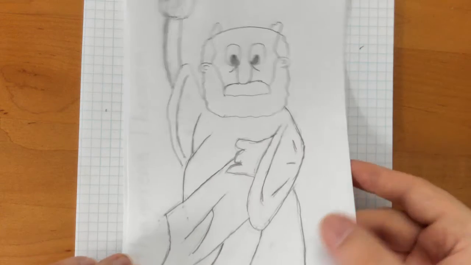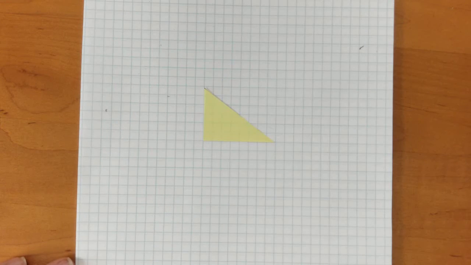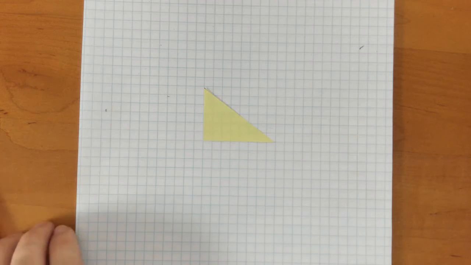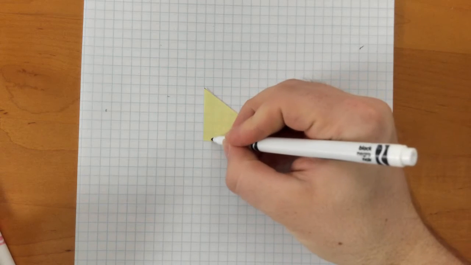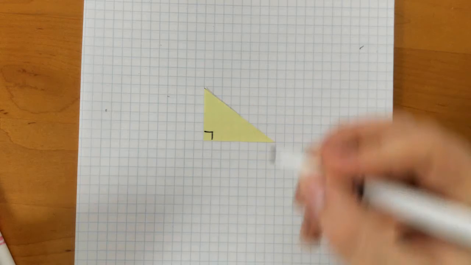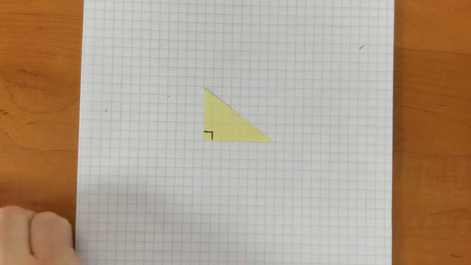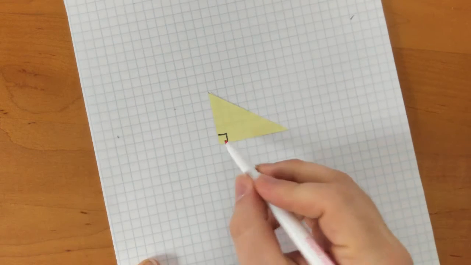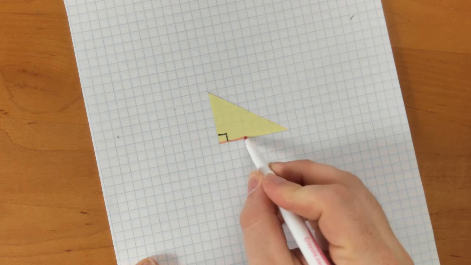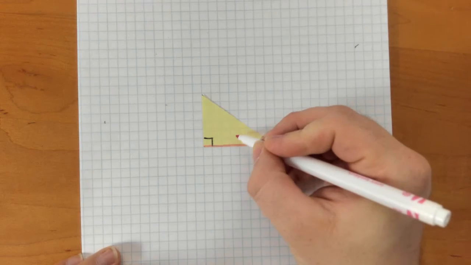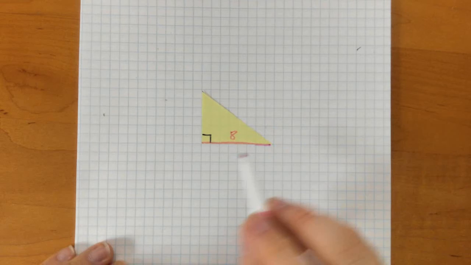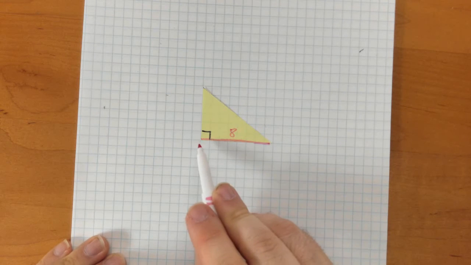Now, as I said, the Pythagorean theorem deals with right triangles. And in this right triangle, it forms a right angle here. I'm going to mark that we have a right angle here. And the side along here, this leg that forms the right angle, this is 8 units long. If you have a piece of graph paper, you could draw a triangle here.